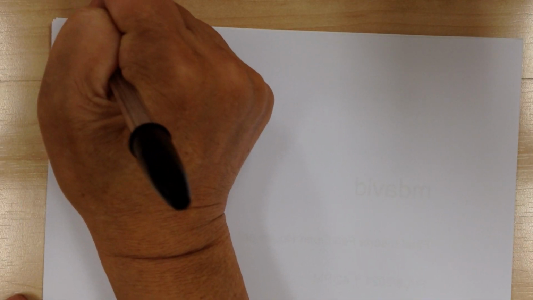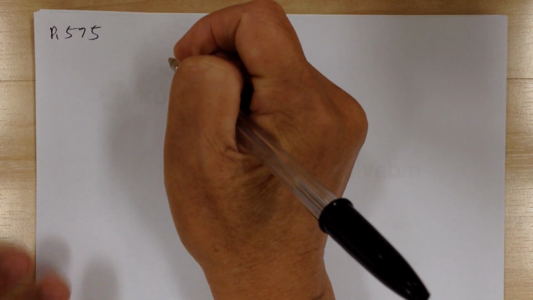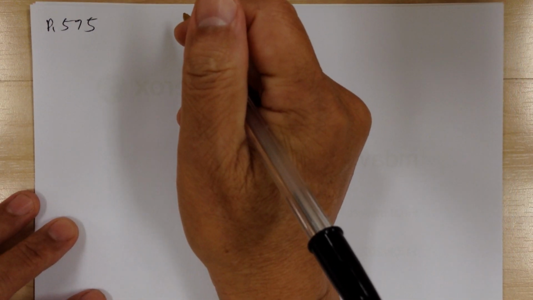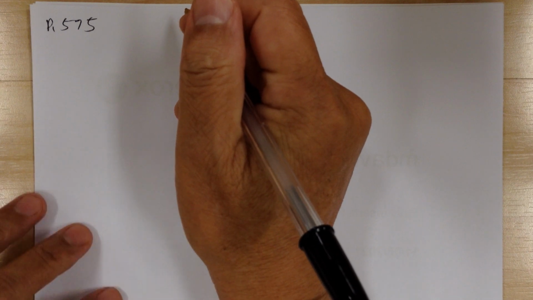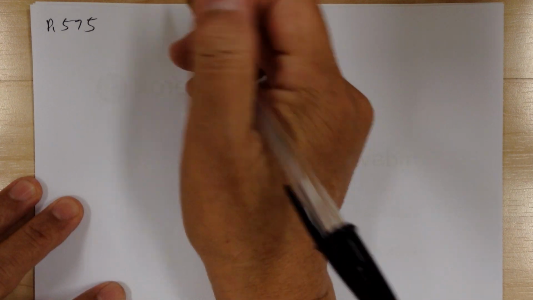Let's go to example 2. Actually, let's go to page 575. There are a couple of definitions you need to know. You have the angle of elevation.